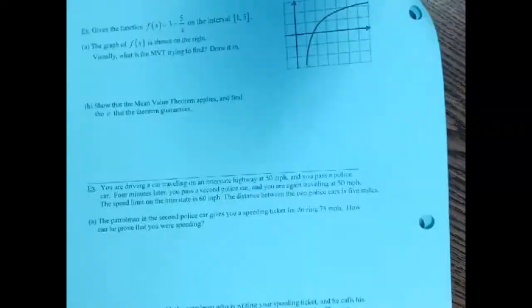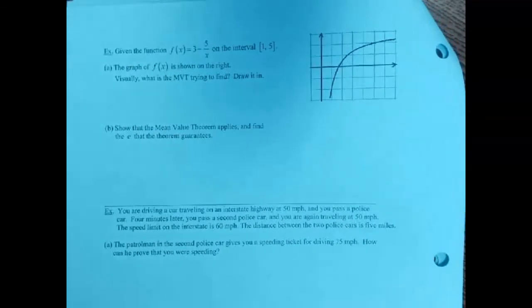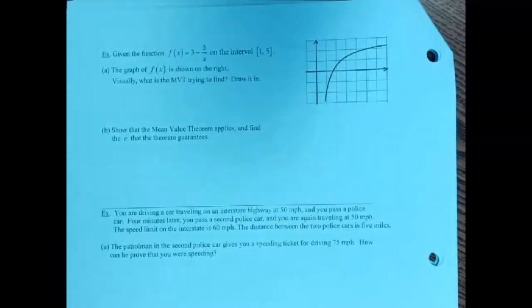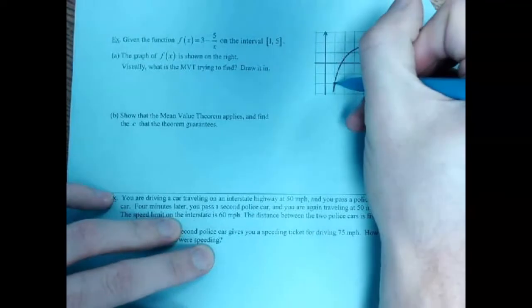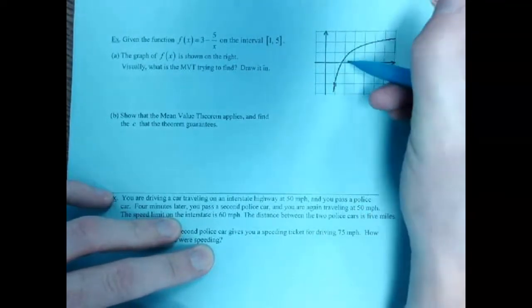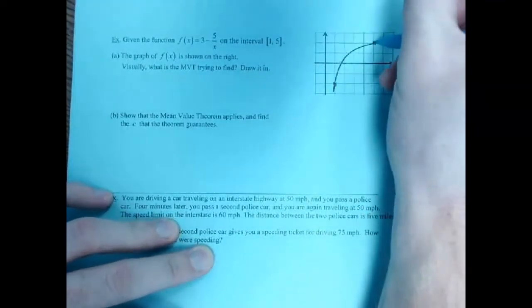Okay, now the next one's going to be a mean value theorem question, which is only going to be slightly harder, right? Let's read it and try to answer it. Given the function 3 minus 5 over x on the interval 1 to 5, which has the graph for us, let's plot the points. Here's the point at 1, 1, 2, 3, 4, 5. Here's the point at 5.